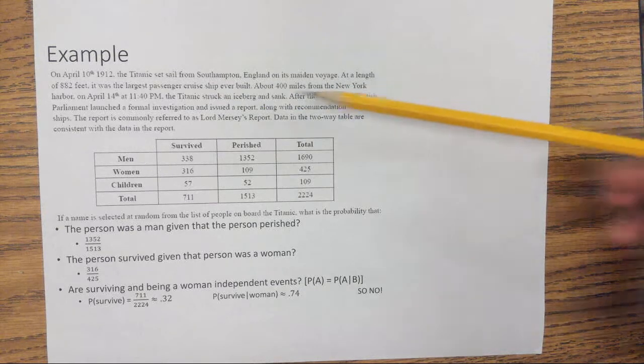After the disaster, the British Parliament launched a formal investigation and issued a report along with recommendations for future ships. The report is commonly referred to as Lord Mersey's report. Data in the two-way table are consistent with the data in the report. They wrote down who survived, who perished, and totals, just like the last table.